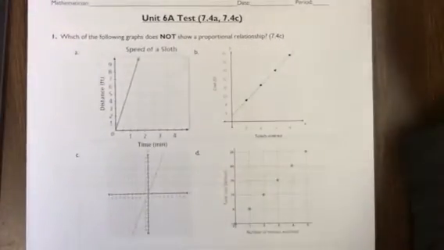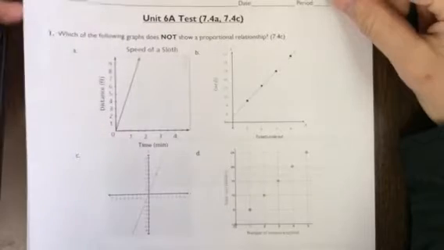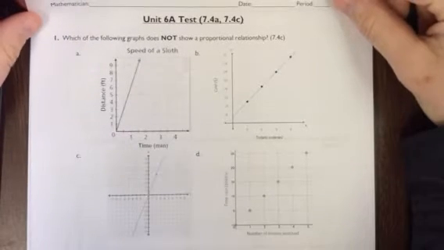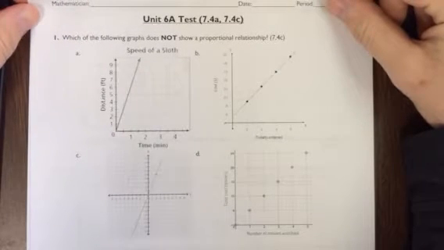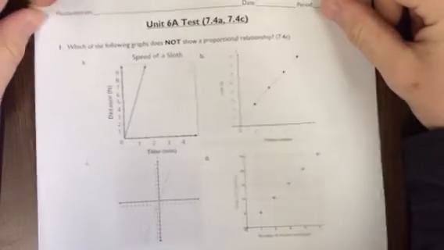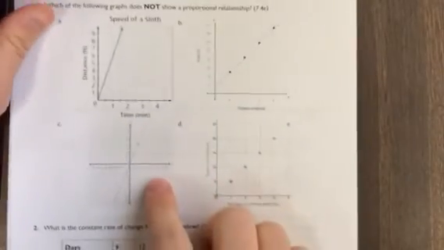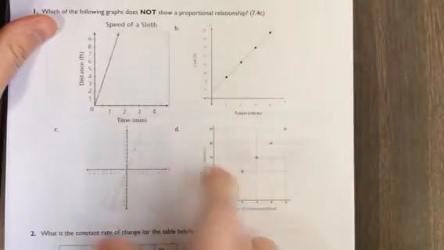Alright, this is the reading for the Unit 6A test. I'll read the questions first and the answer choices after that. Which of the following graphs does not show a proportional relationship? This is number 1. So look at each one of these graphs.